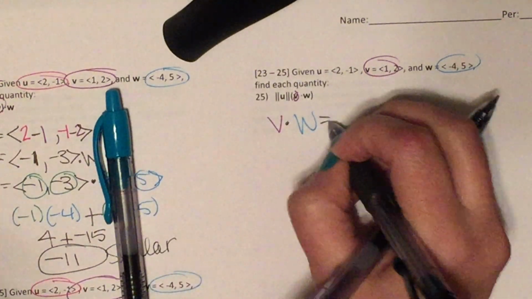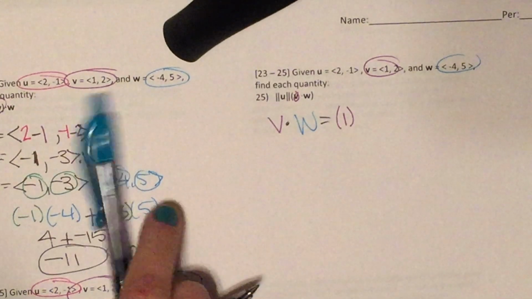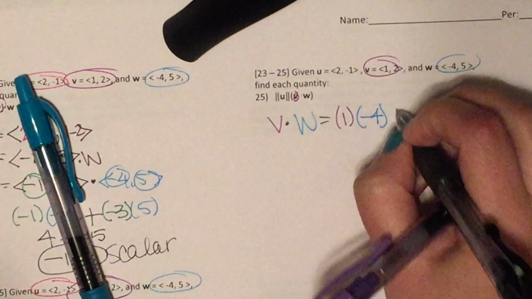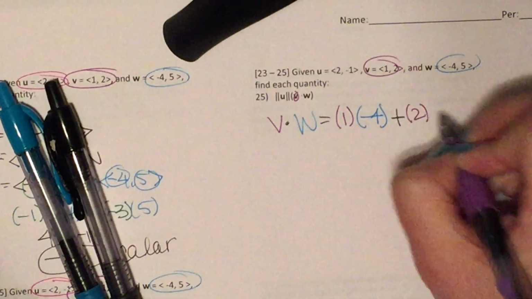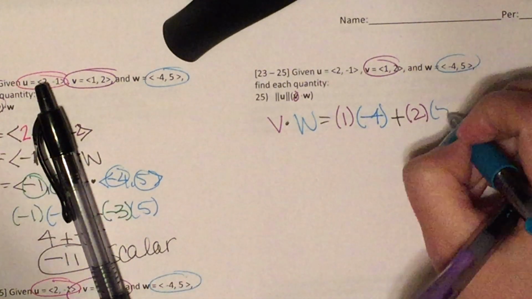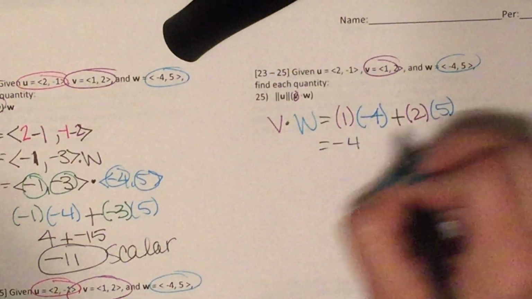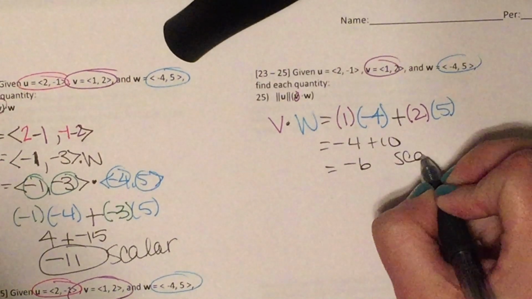That is going to be the horizontal component in v times the horizontal component in w, added with the vertical in v times the vertical in w. So 1 times -4 is -4, 2 times 5 is 10, and the sum of those two is -6, which is a scalar.